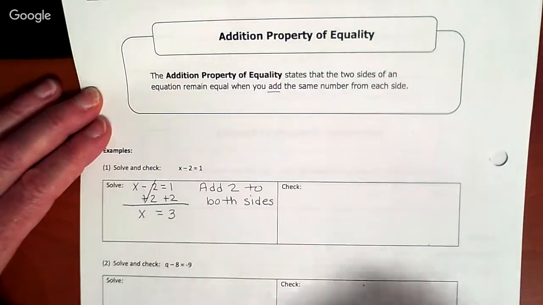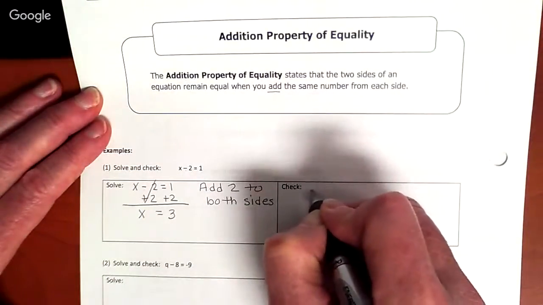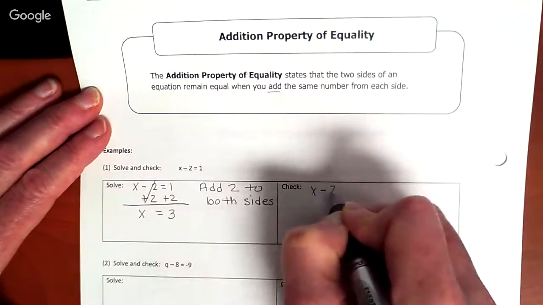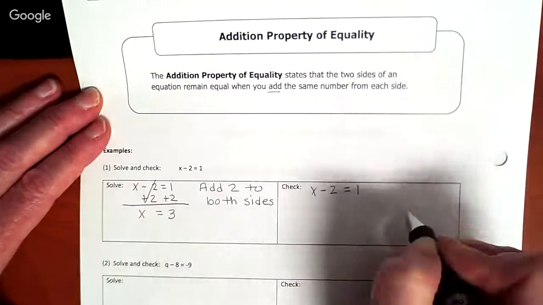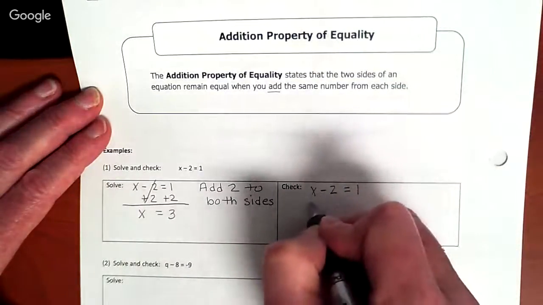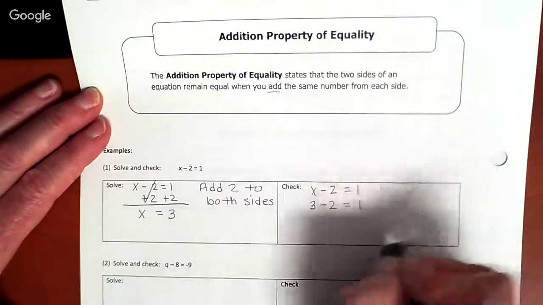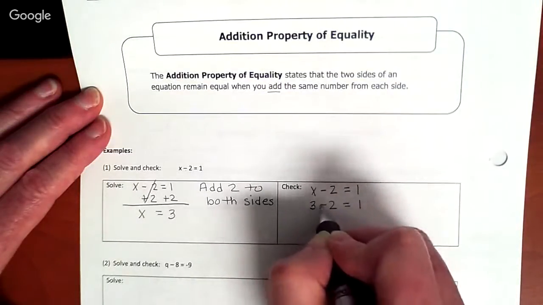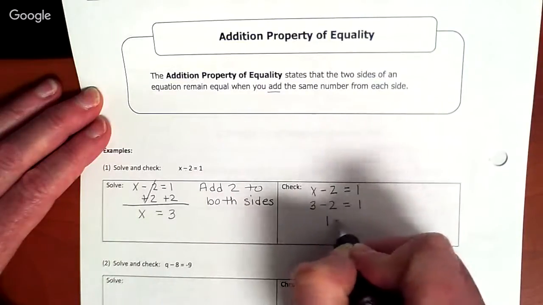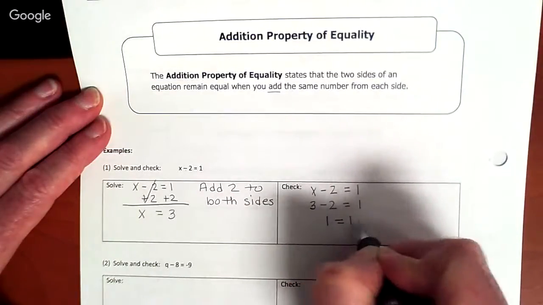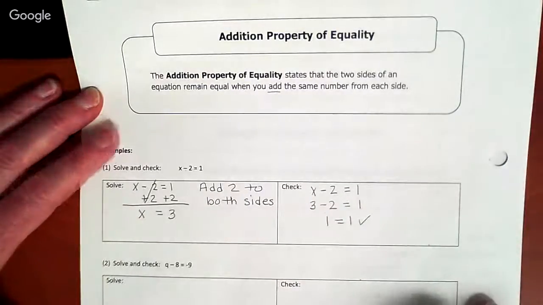So now again, to check this, we are going to rewrite our equation. We are going to replace our x with 3. And then we are going to do the math. 3 minus 2 equals 1. Is that what we are looking for? The answer is yes, and our answer checks.